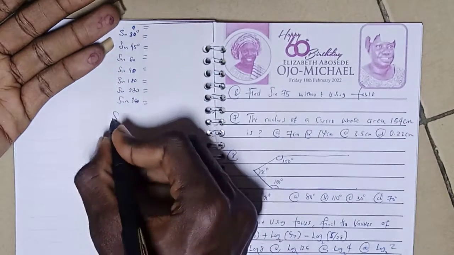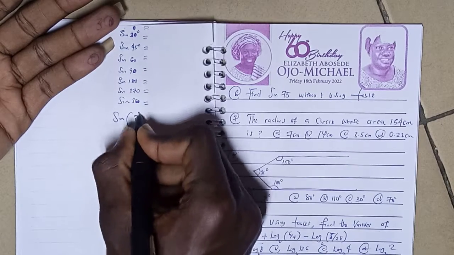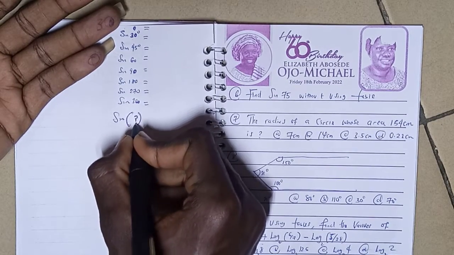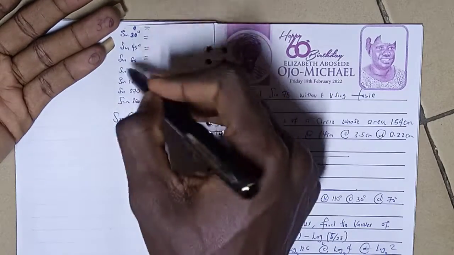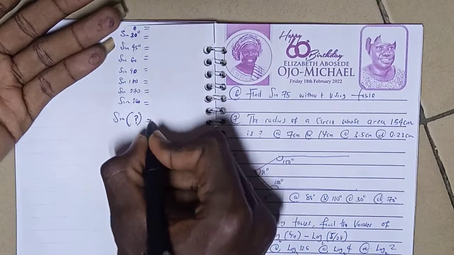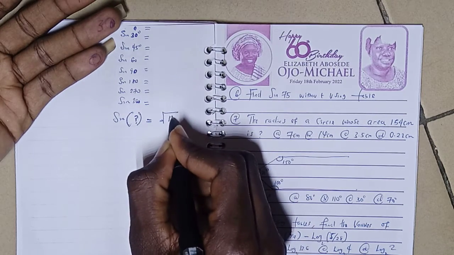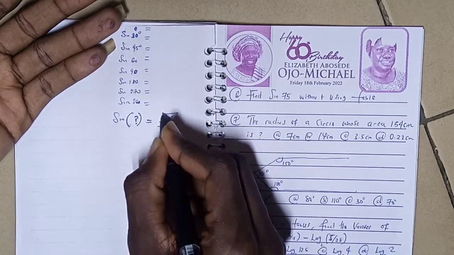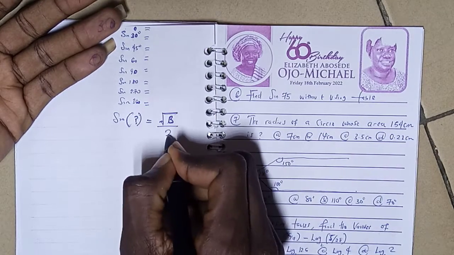If you want to look for sine of any value, when I say any value I'm referring to the special angles, the result is the square root of the number before, over 2. Count the number of fingers you have before that position, then divide by 2.